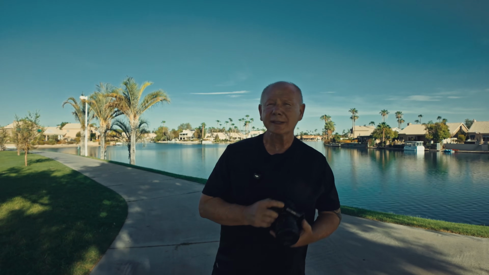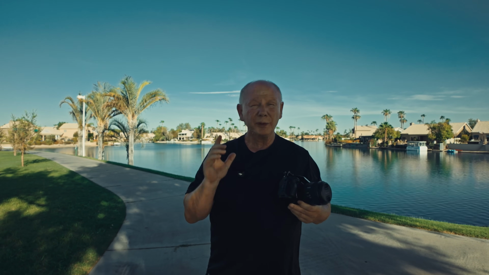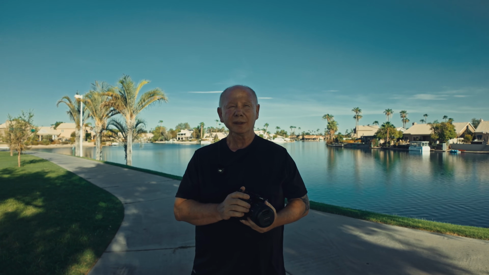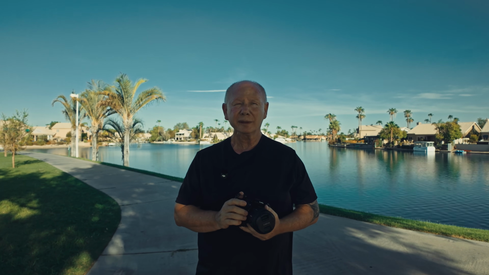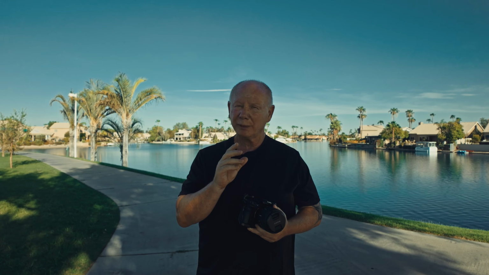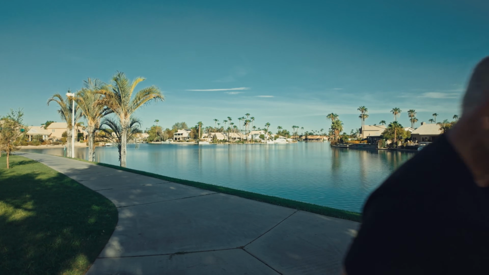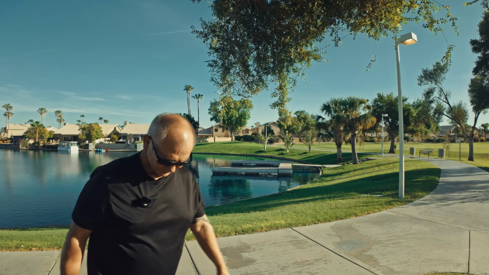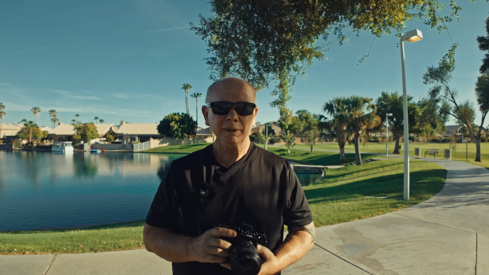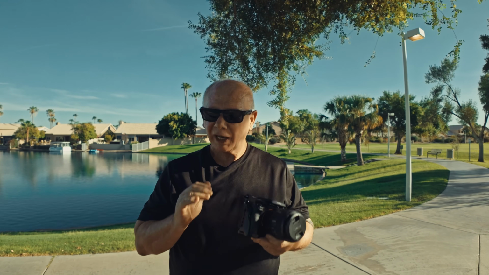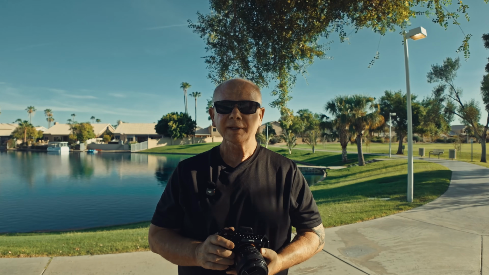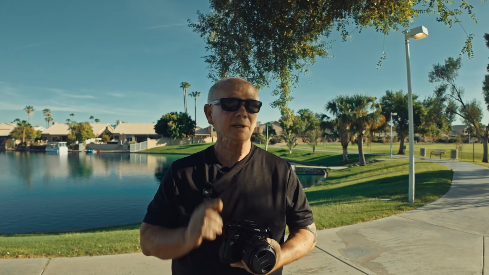Now the tricky part is that it may not just be one thing causing the blur. Different scenarios and settings may cause different types of blur. And if we fix, or think we fix, and adjust the wrong thing, then your video will still be blurry. So before we can fix a focus blur, we've got to figure out what type of focus blur we're seeing. So let's take a look at the three most common types.